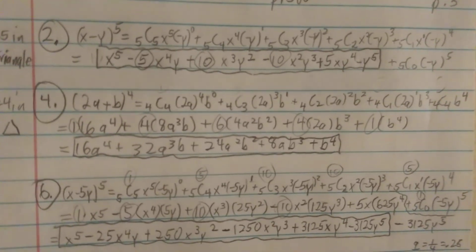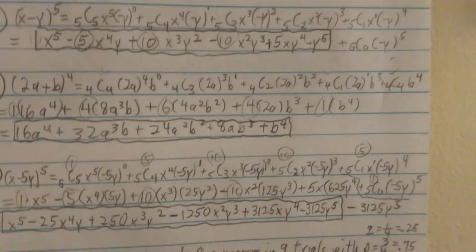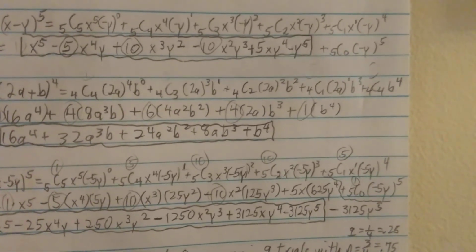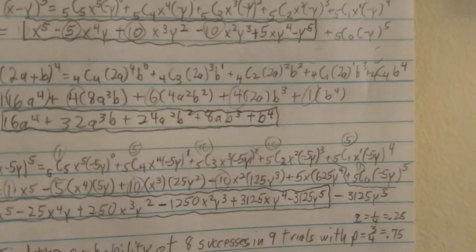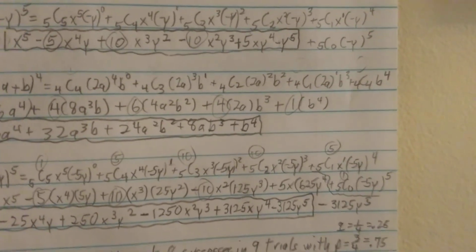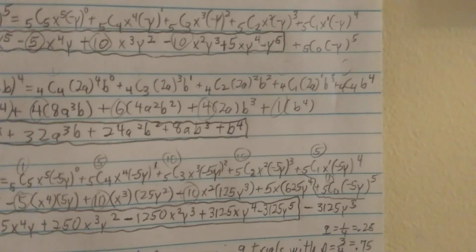So that comes out to 1 times x to the fifth minus 5, the second term, x to the fourth y. The negative y brings in front of the 5 a negative. The 10 for 5C3, x to the third y squared, negative y squared is positive.